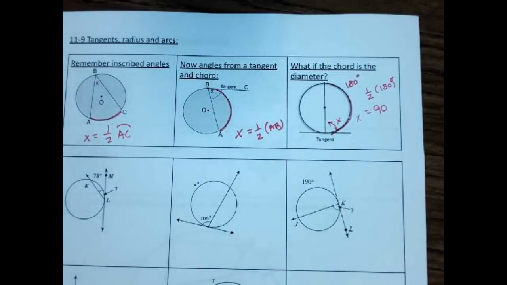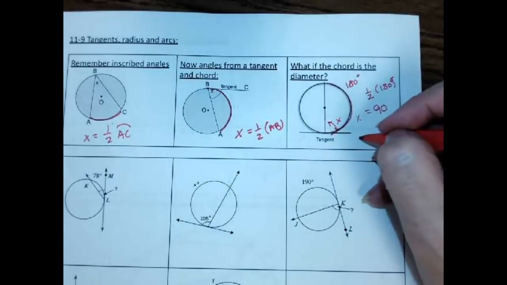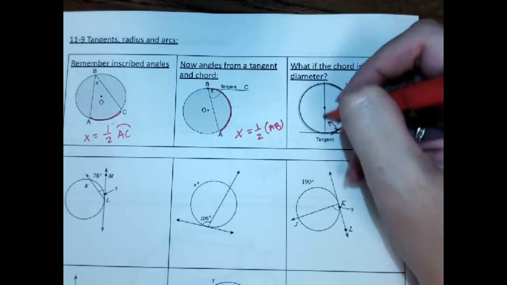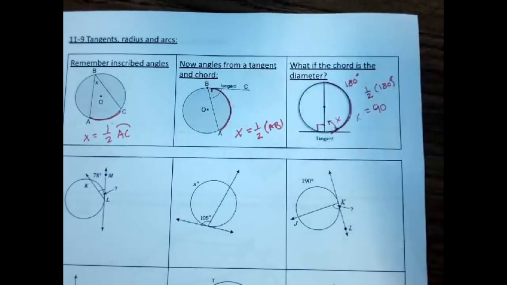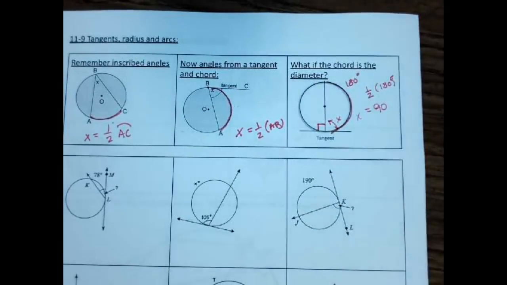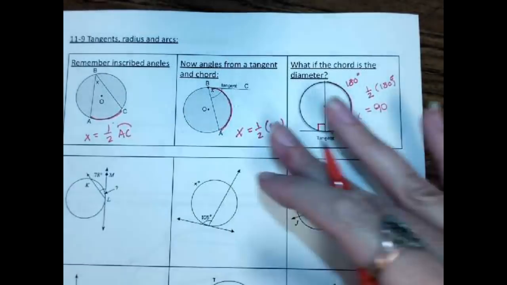And that gives us our rule: if I have a tangent and I have a radius or a diameter here, it's always perpendicular. It's always going to be perpendicular if this is a radius or a diameter. So that's a useful rule for us to have. So now we're going to do some different problems with these different rules that we have here.